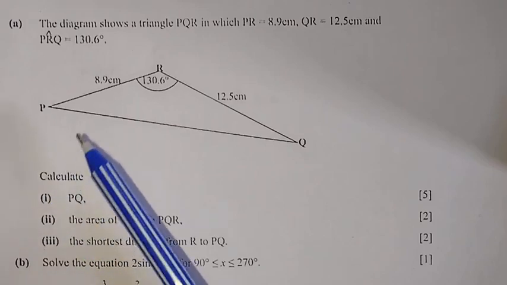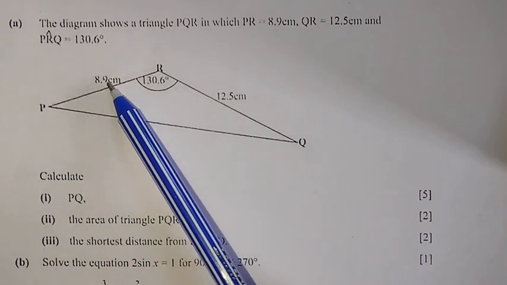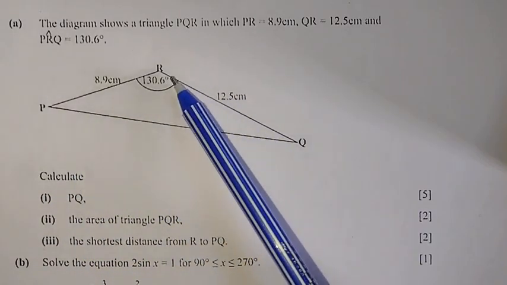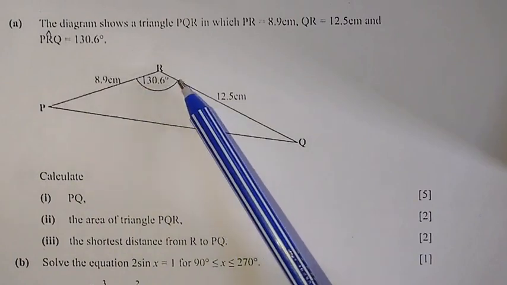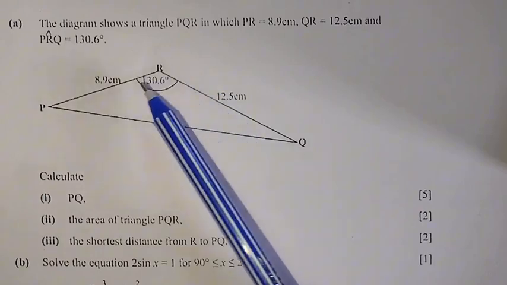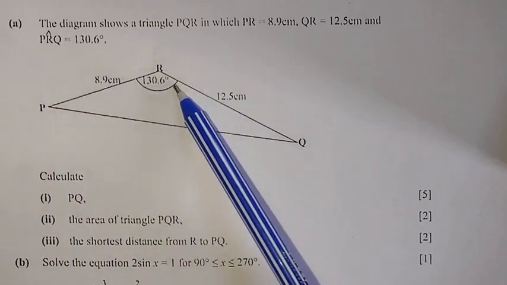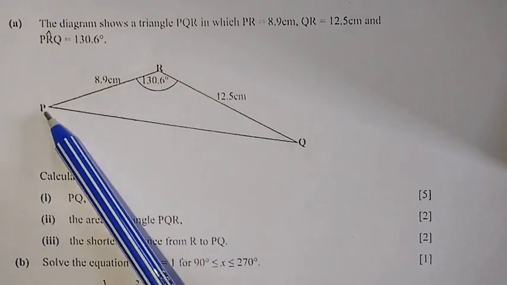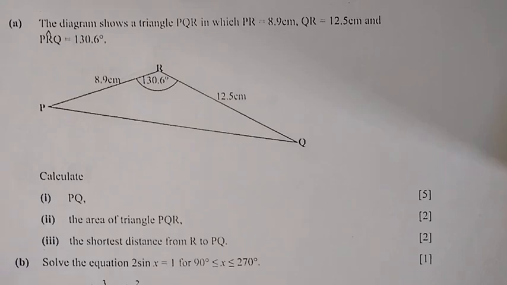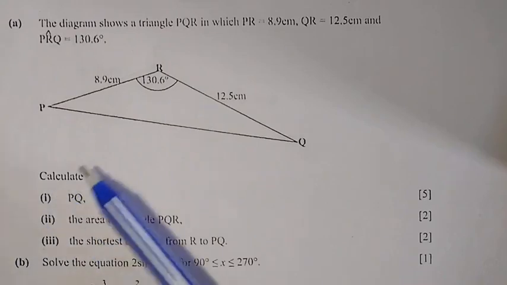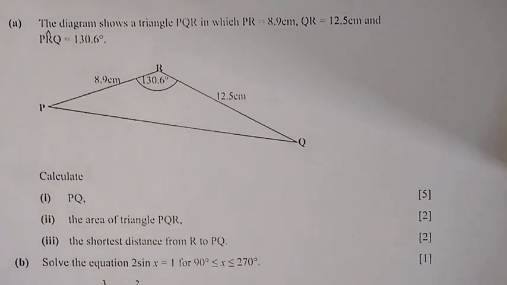Looking at what we have: two sides, this side and this side, then an angle right here in the middle, in between this side and this side. The moment you spot two sides and an angle, and they ask you to find this distance, just know that you are going to use the cosine rule because you need to find the third side.